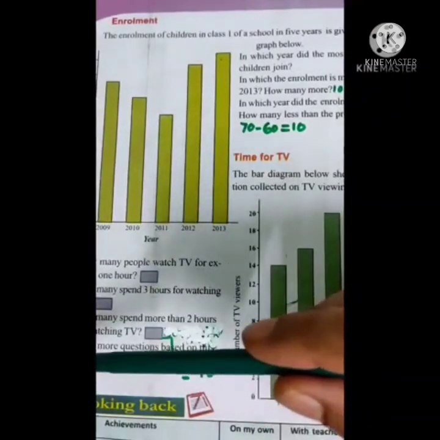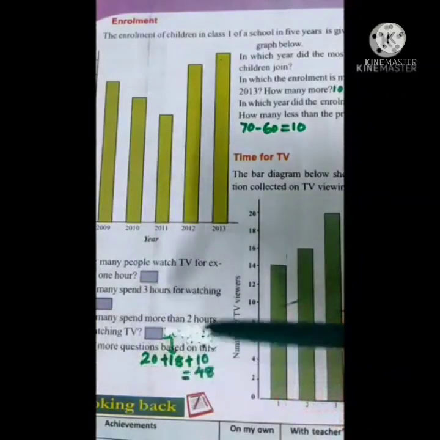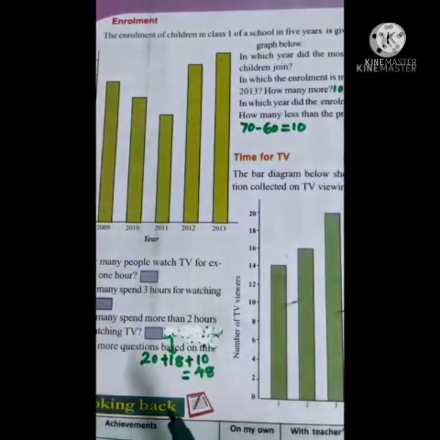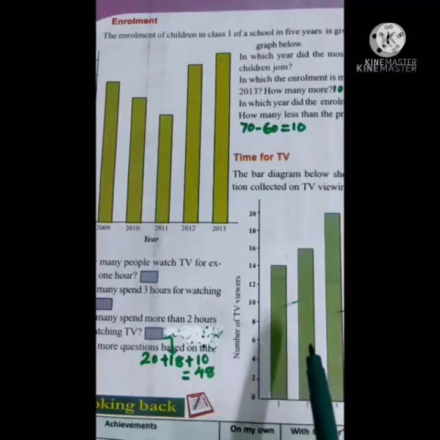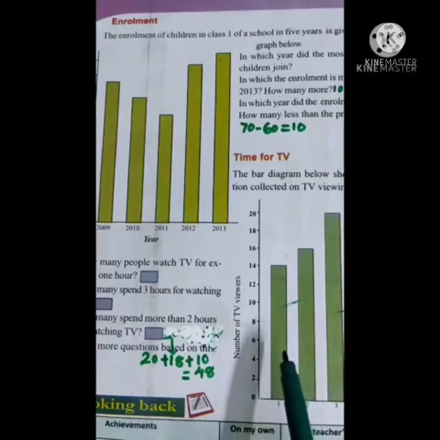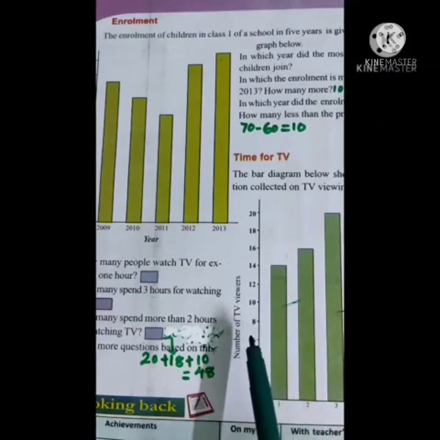Then next one, can you make more questions based on this? Yes. We can make questions like how many people watch TV for 4 hours and more. Then how many people watch TV less than 2 hours. Then how many people watch TV less than 4 hours. Like this we can make more questions. Thus by using pictogram and bar diagram we can analyze the information easily.